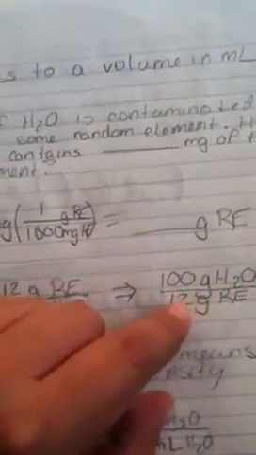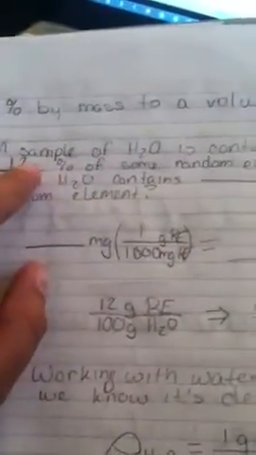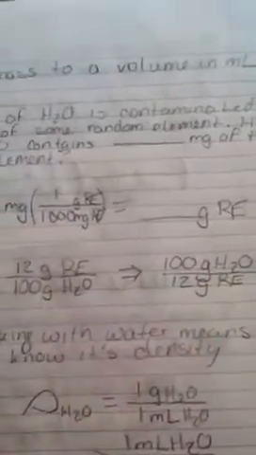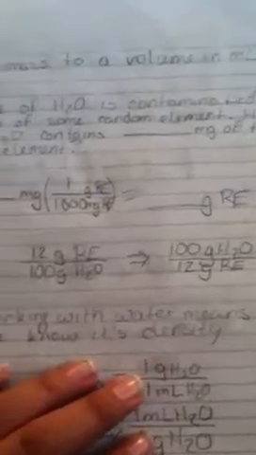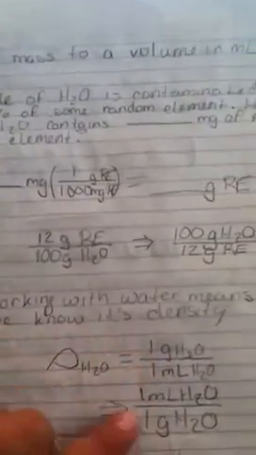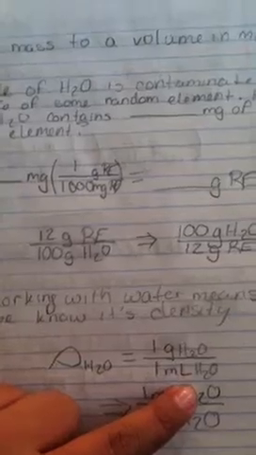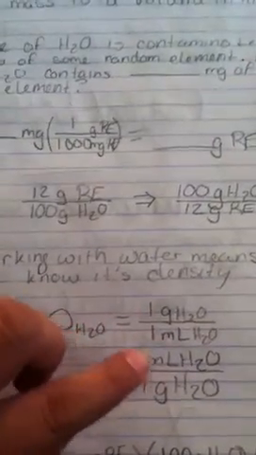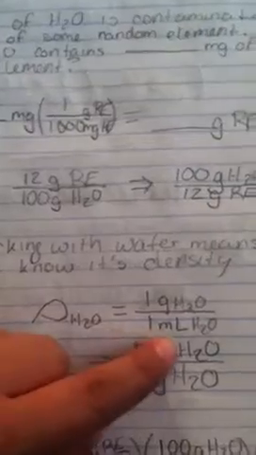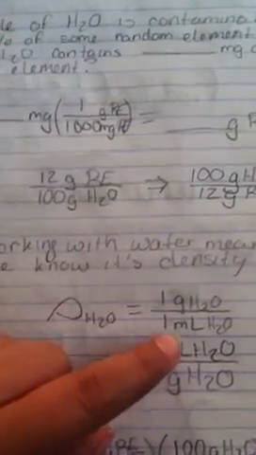Okay, and then you can flip that over also to 100 grams of water over however many grams was equal to whatever you had in here of that random element. And that's another conversion factor. Then, because we're working with water, we know its density is 1 gram per milliliter, which can also be flipped around to 1 milliliter per gram. That's not the same as density, that's like 1 over density. But anyway, you can use this. And you need to have the density of water on your note card if you don't have it memorized, because it will not be given to you.